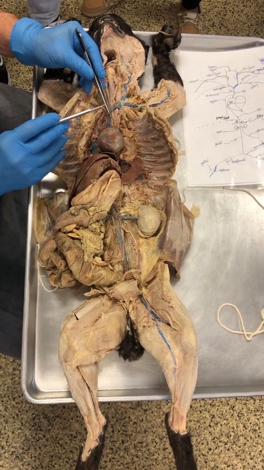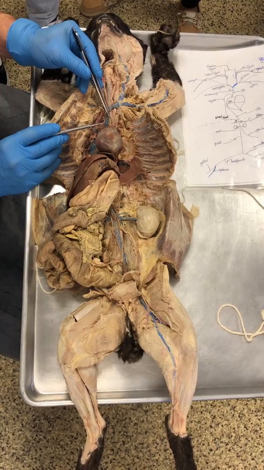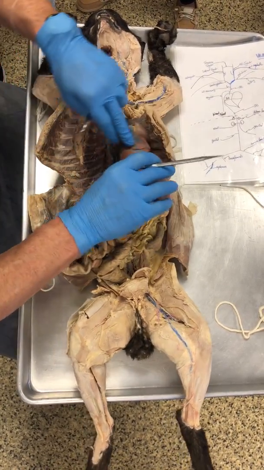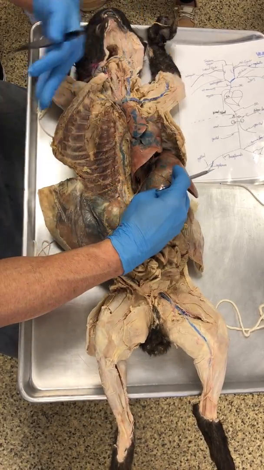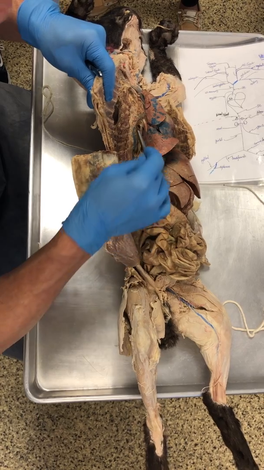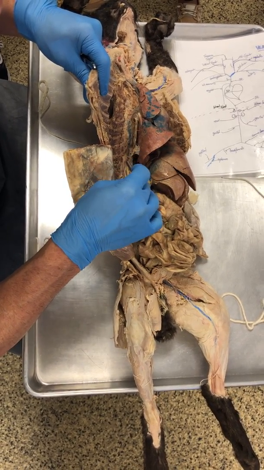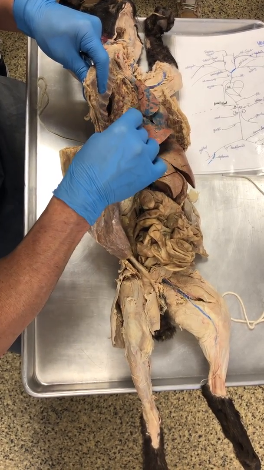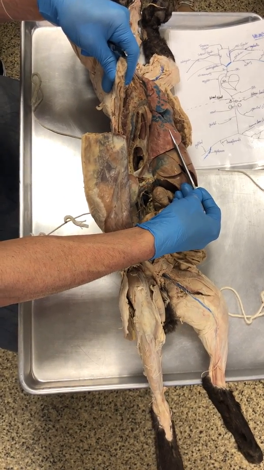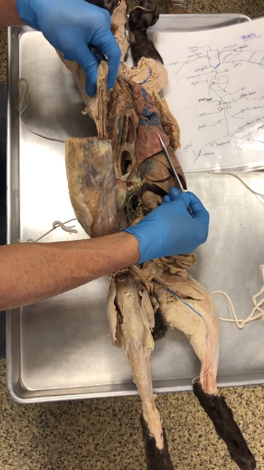So the superior vena cava is right there, draining into it from the right side. We have to tilt the organs over to the left. There you can see, right against the vertebral canal, is the vein that drains waste out of the spinal cord, which is the azygos vein right there.